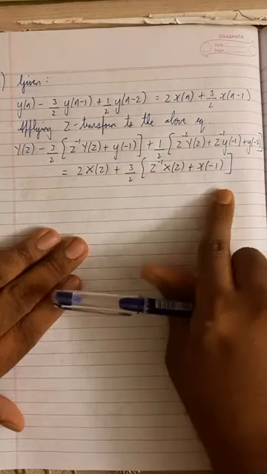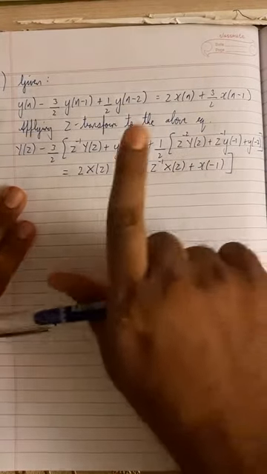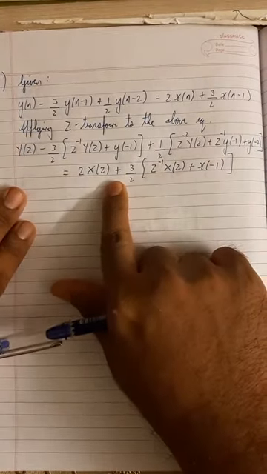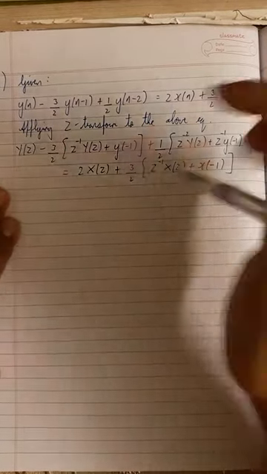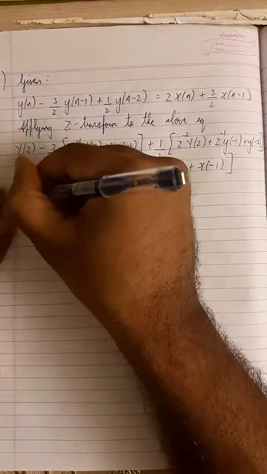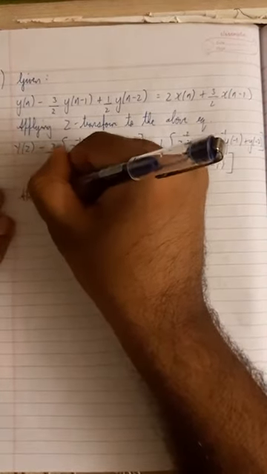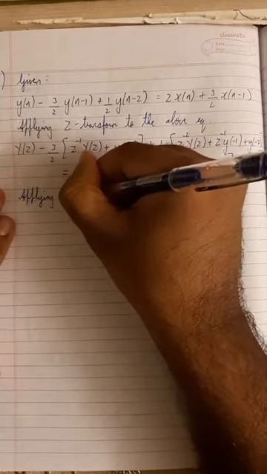Now to find the output y of n, I am going to apply my initial conditions as given in the question.